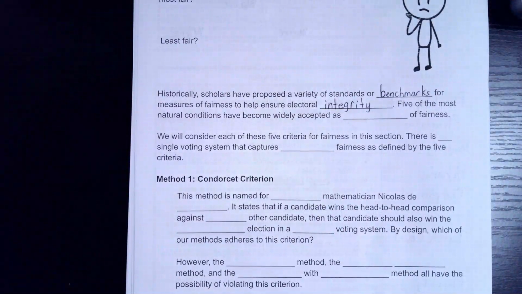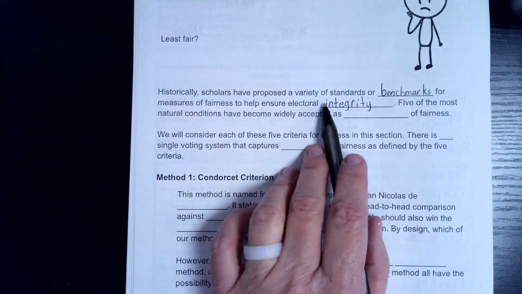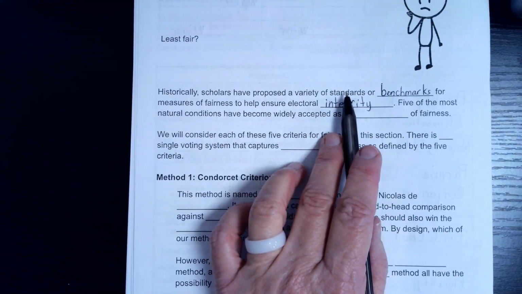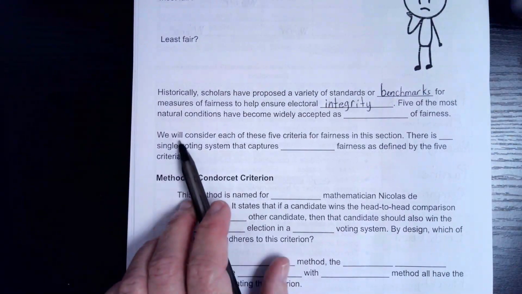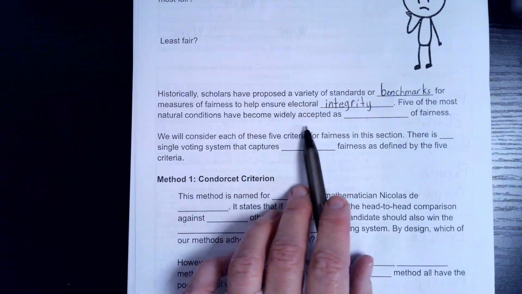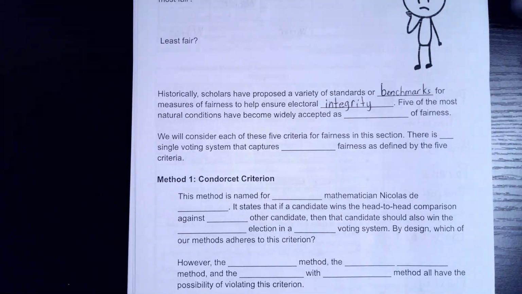Which is kind of another word for fairness in this context, but it's integrity. It makes sure you are meeting certain standards. Five of the most natural conditions have become widely accepted as blank of fairness. I don't think you're going to guess this one. It pretty much means standards of fairness or benchmarks of fairness.